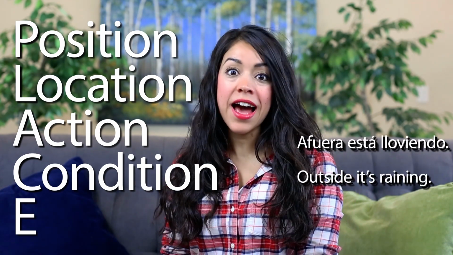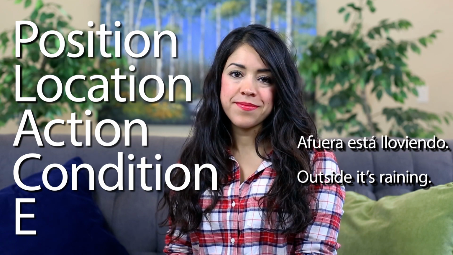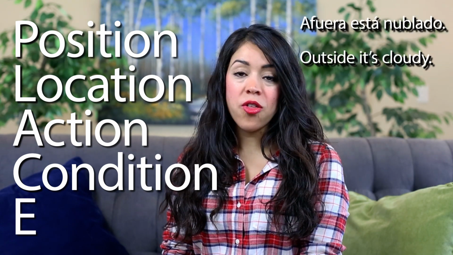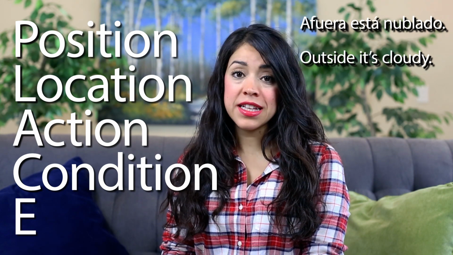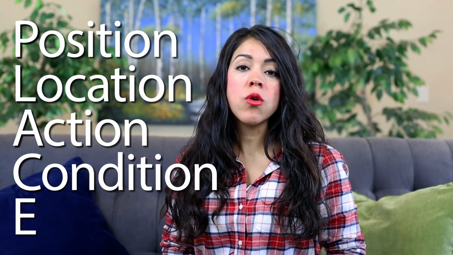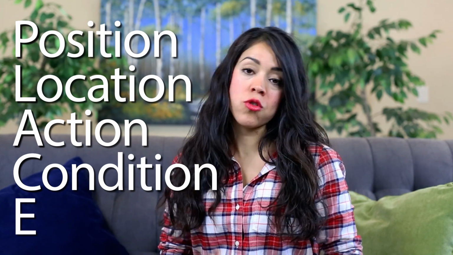Afuera está lloviendo. Outside it's raining. Or, afuera está nublado. Outside it's cloudy. Condition, meaning that the weather can change or the temperature of a tea or a cup of coffee might also change.